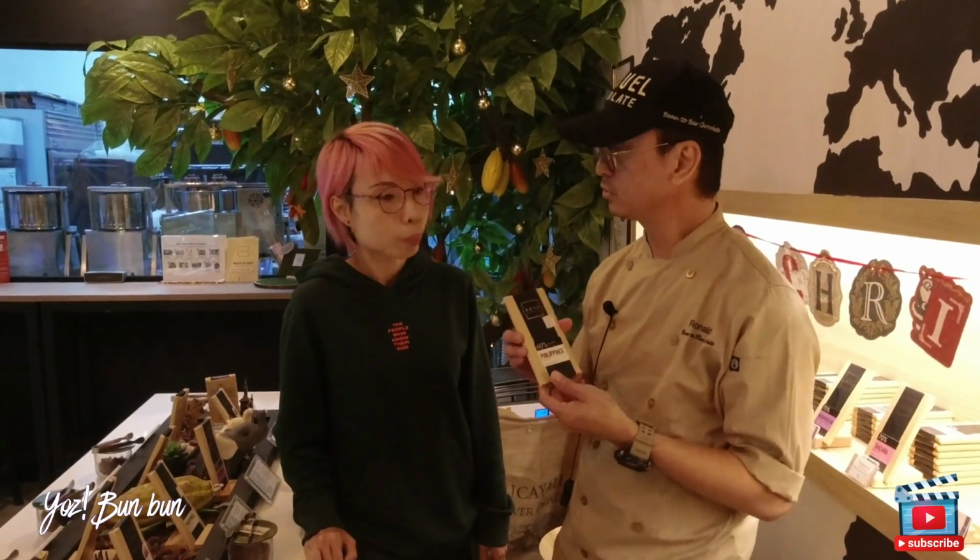And of course, out of all these dark chocolates, I do have one milk chocolate. But I don't use dairy milk. There's no cow's milk. I use organic black soya milk.